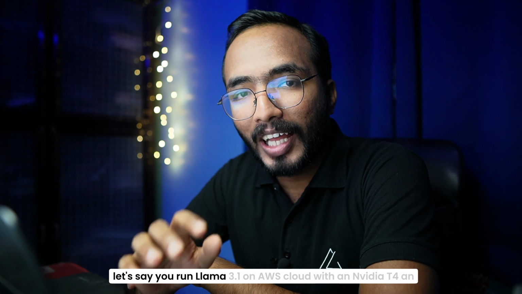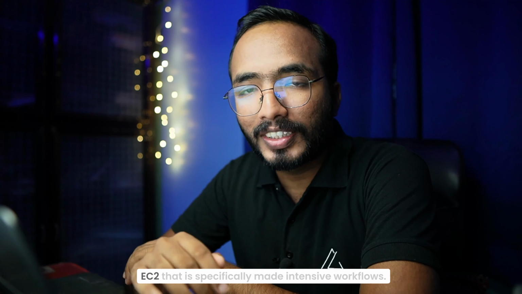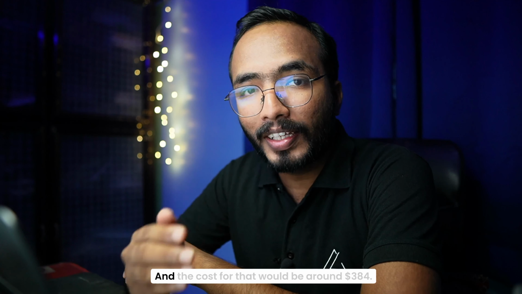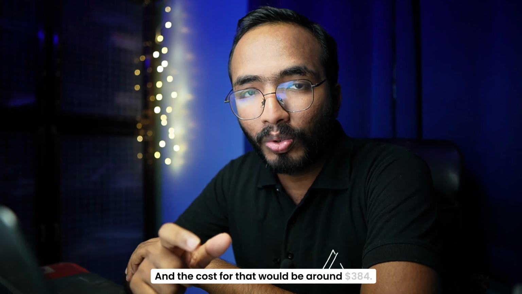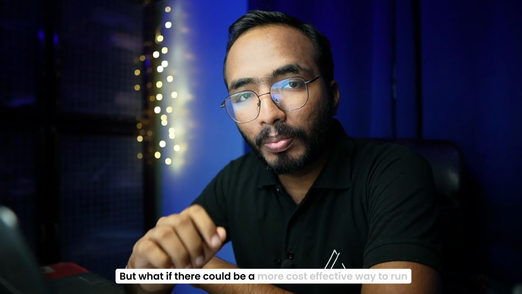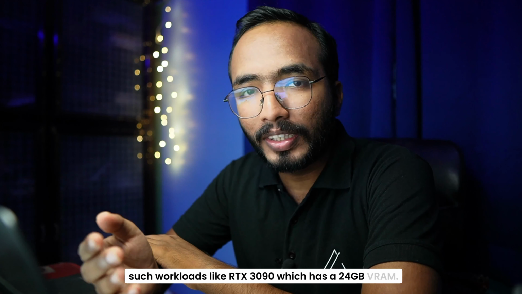Let's say you run Llama 3.1 on AWS cloud with an NVIDIA T4 on an EC2 that is specifically made for GPU intensive workflows, and the cost for that would be around $380, $400. But what if there could be a more cost-effective way to run such workloads on something like an RTX 3090, which has 24 GB VRAM?